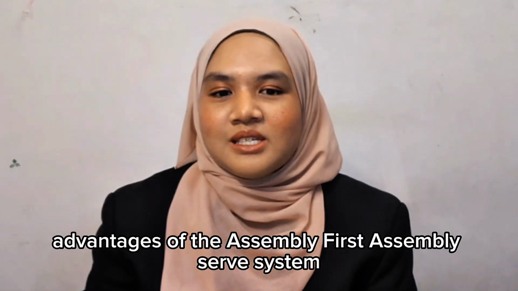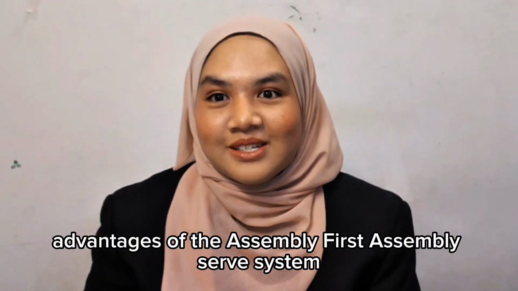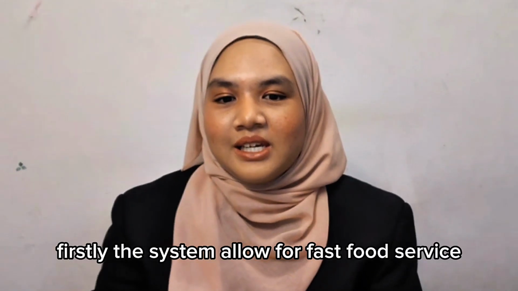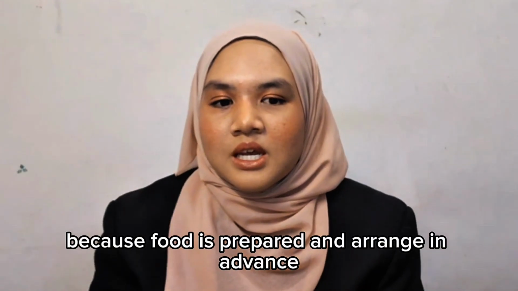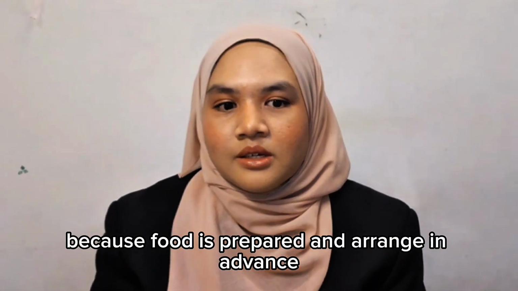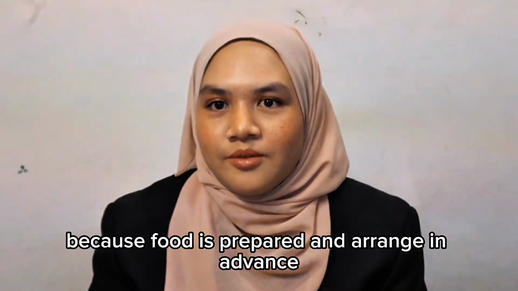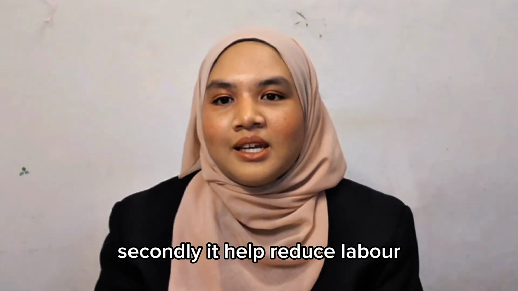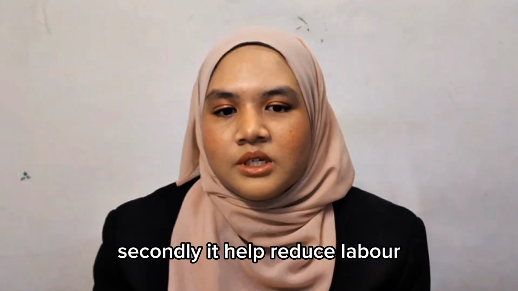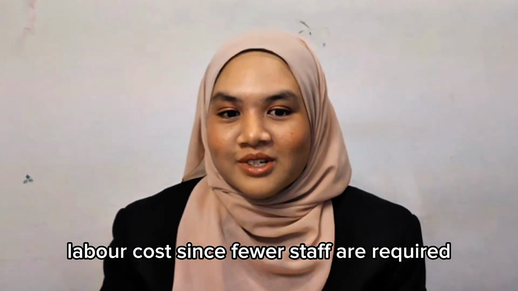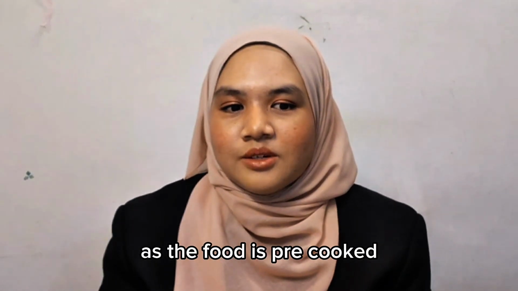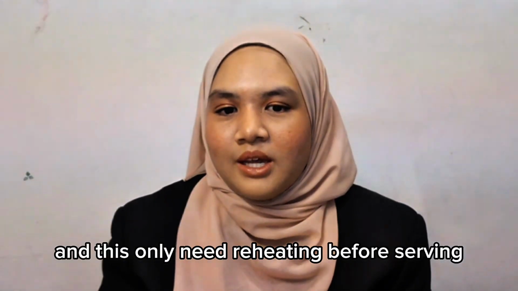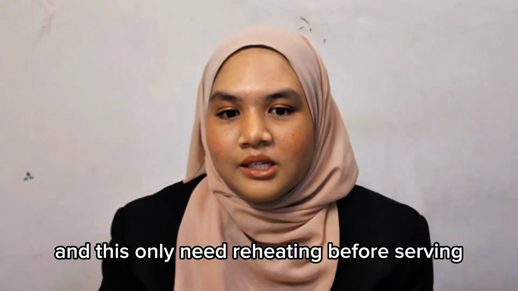Advantages of the assembly serve system. Firstly, the system allows for fast food service because food is prepared and stored in advance. Secondly, it helps reduce labor costs since fewer staff are required as the food is pre-cooked and only needs reheating before serving.